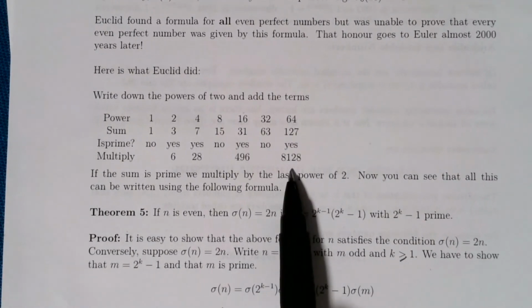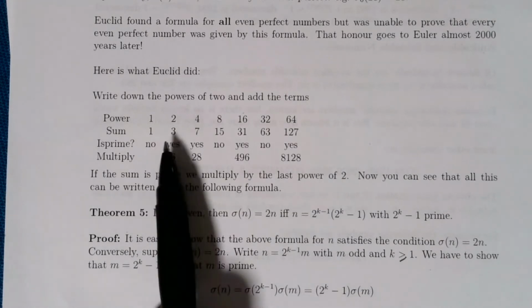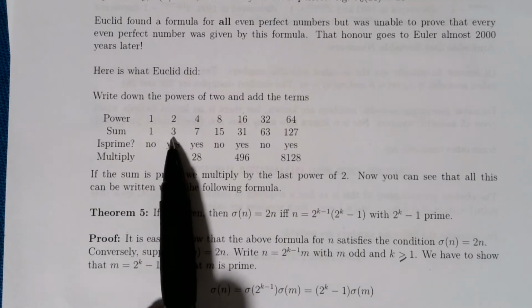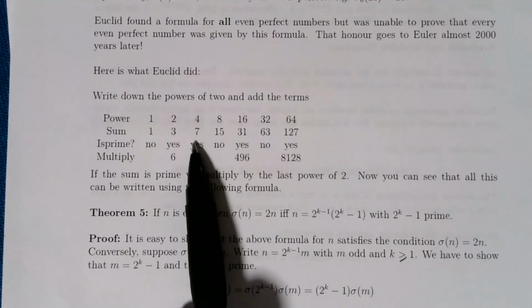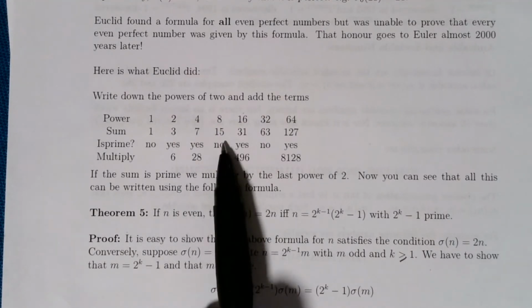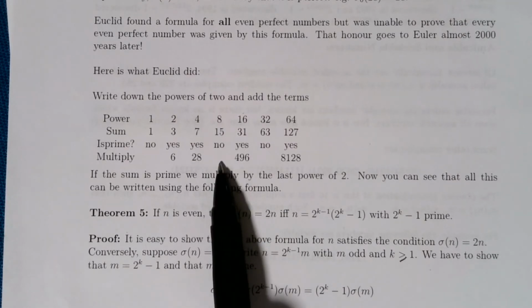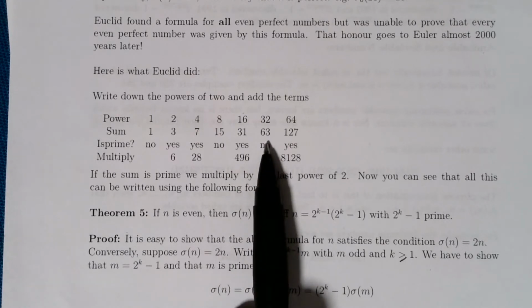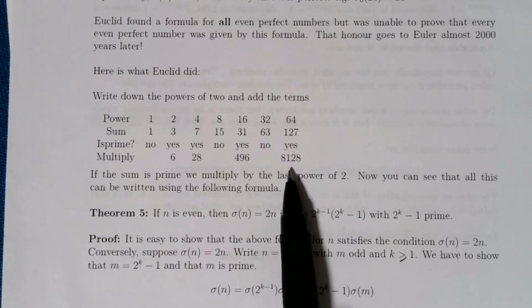And the trick was to decide whether or not these partial sums were prime. So in the case of 3, it is a prime, 3 times 2 is 6, which gives you an even perfect number. 7 is prime, 7 times 4 is 28, which gives you an even perfect number, but 15 is not prime, and that does not produce an even perfect number. 31 is prime, that gives you 496. 63 is not prime. 127 is prime, and that produces an even perfect number.